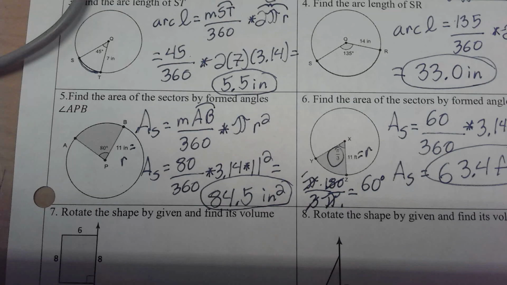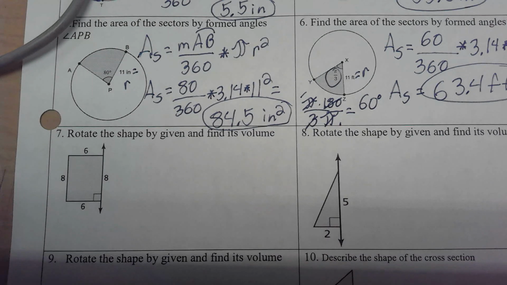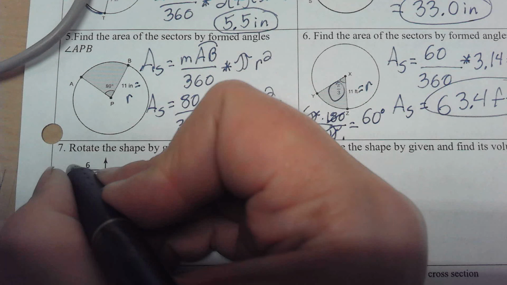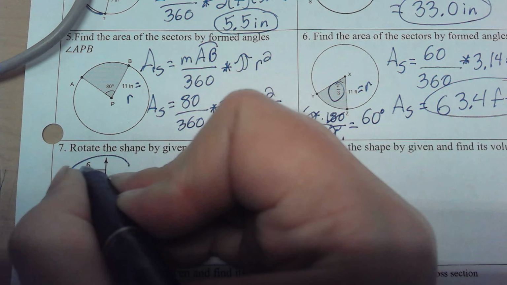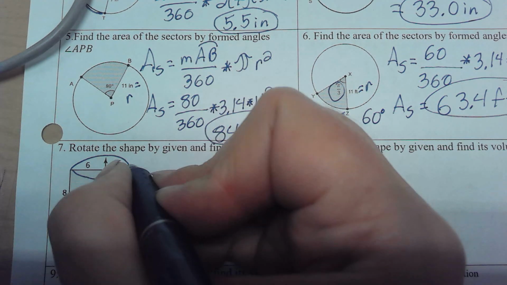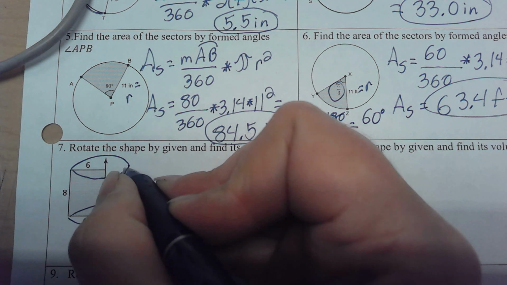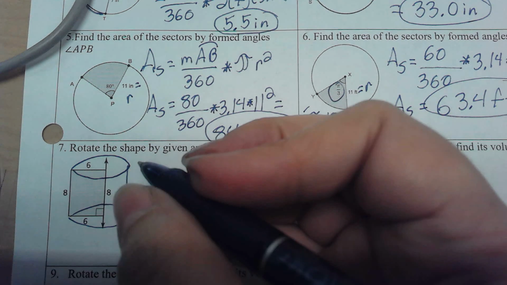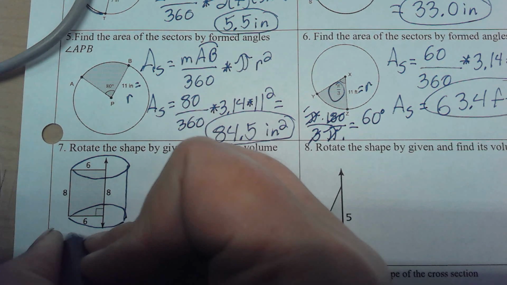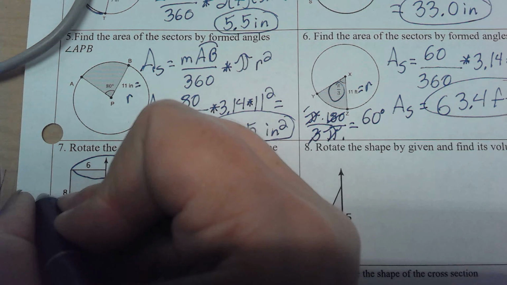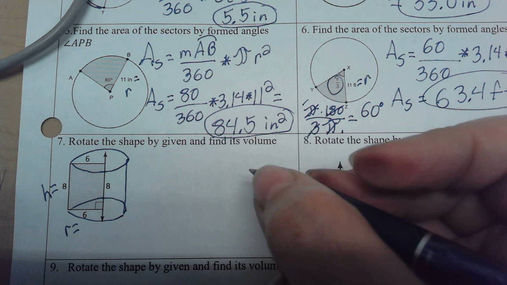Okay, so rotate the shape and find the volume. So remember this one, it's like we're taking and just kind of folding it in half. I think of it like taking the 3D shape and folding it in half. So remember this is going to be a cylinder. So the radius is 6, the height is 8.